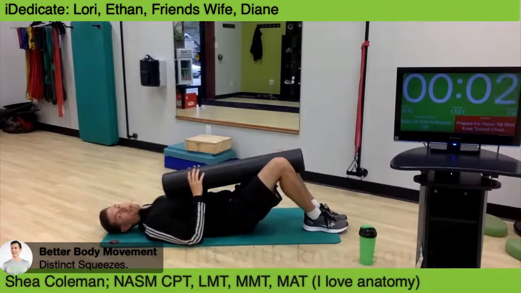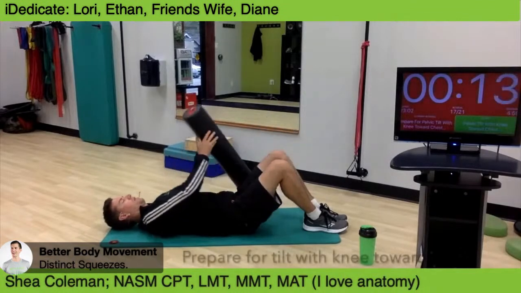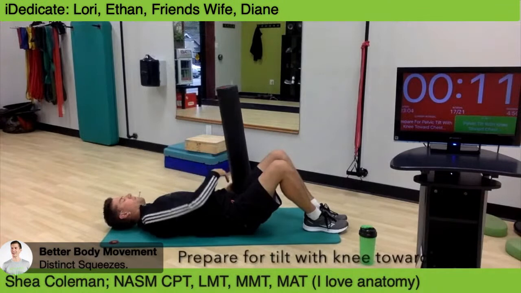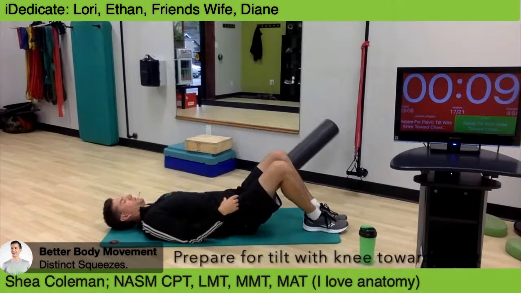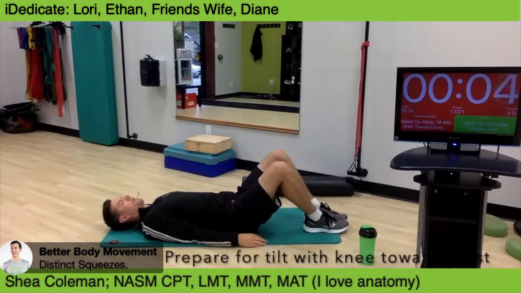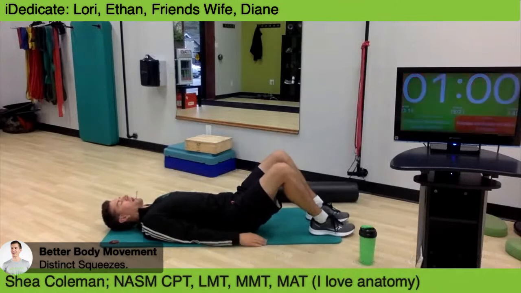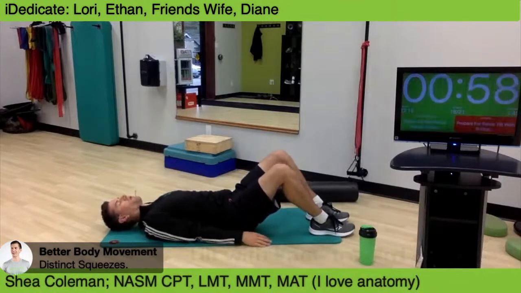3, 2, 1. Prepare for pelvic tilt with knee toward chest. Good, tight pelvic tilt as you march. Remember, do not scissor kick. One leg at a time. 3, 2, 1. Pelvic tilt with knee toward chest.